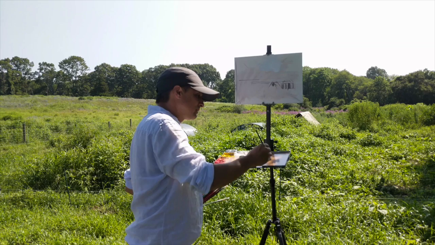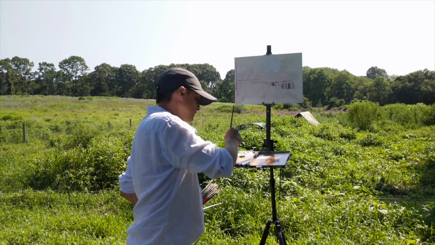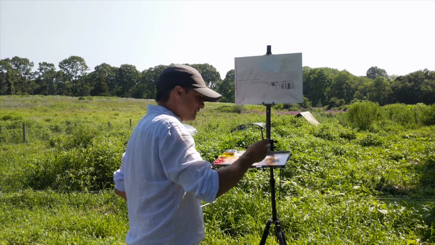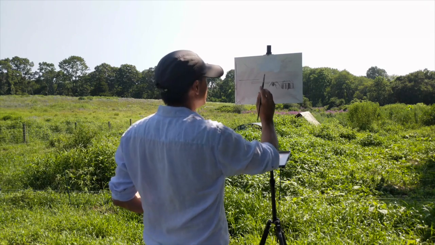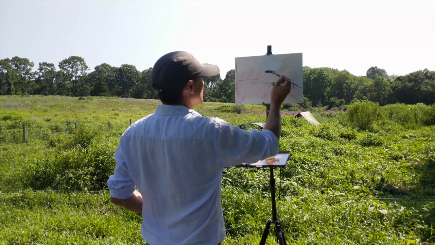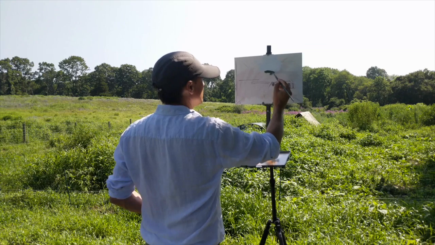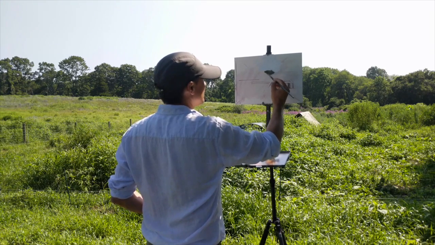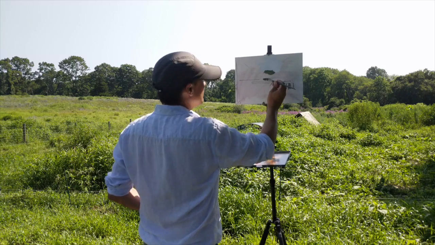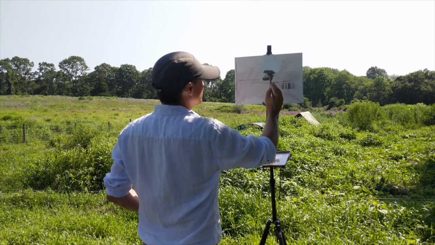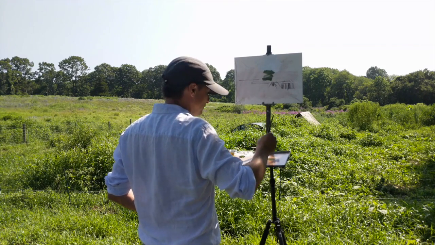A good way to actually handle compression of values while painting is to basically just use the same brush for everything. So, you know, this is basically the color of the dark of the tree, but I'll lay it in everywhere. I'll take it a lot bluer.